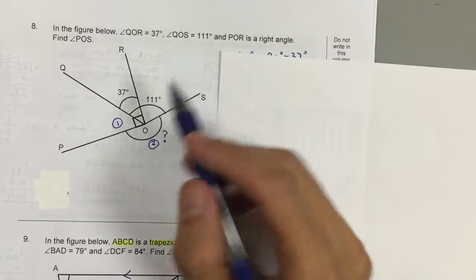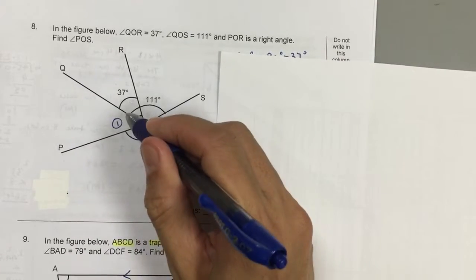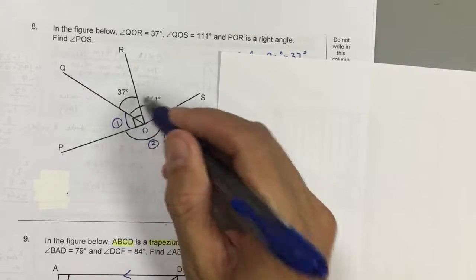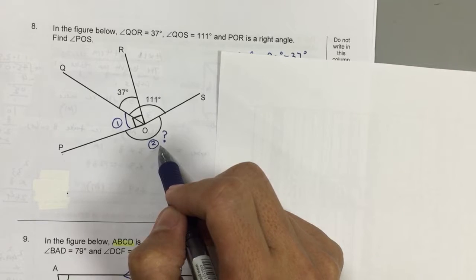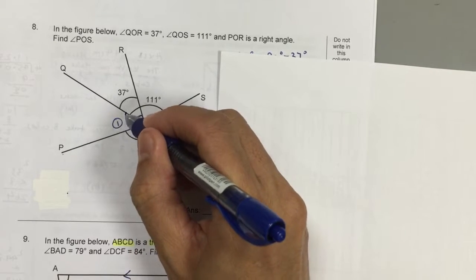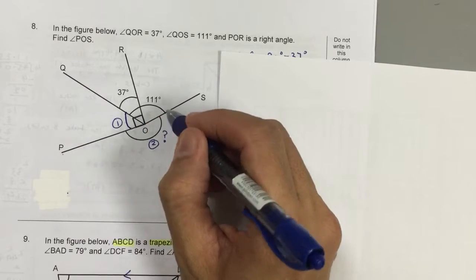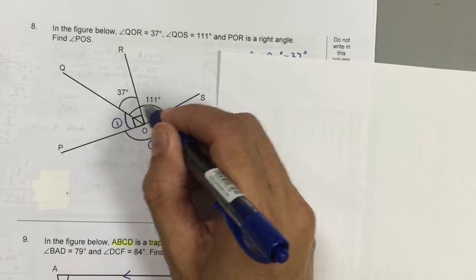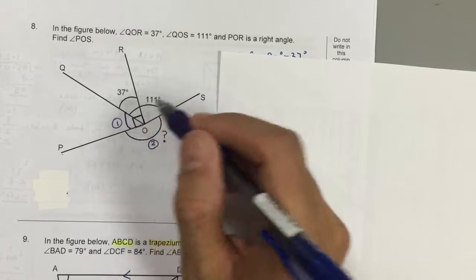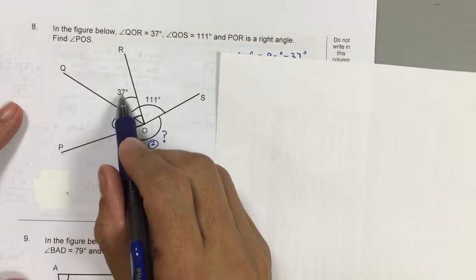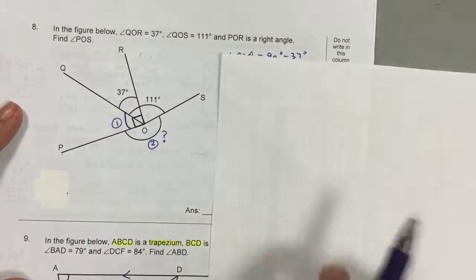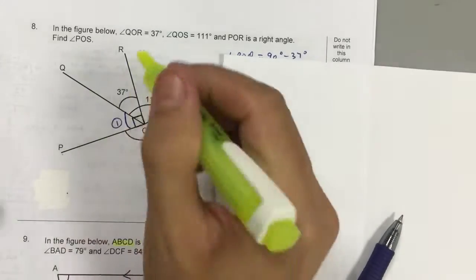So look around here, if I can find this one, let's say step 1. If I can find angle POQ, can I find this one? Can, right? If I can find this angle, it is given by 360 degrees, subtract 111, subtract this angle. So I find this angle first. Notice this angle plus 37 is 90, because this is 90 degrees.